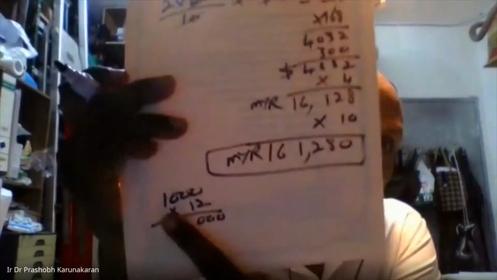So say it's 1,000 salary per month, those days. 1,000 times 12 is 12,000. So basically, it is about 16 months.